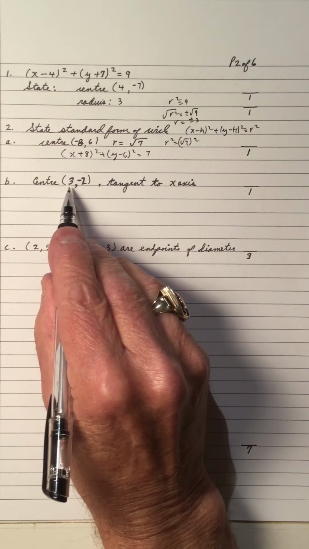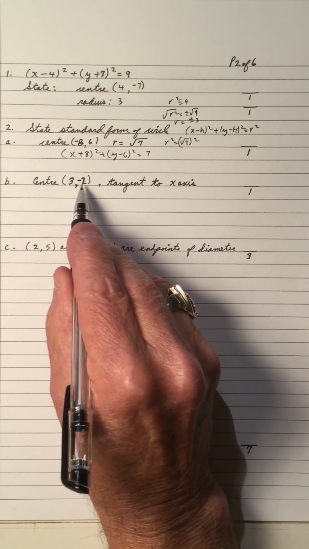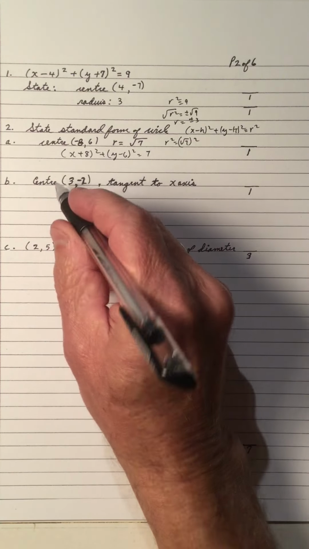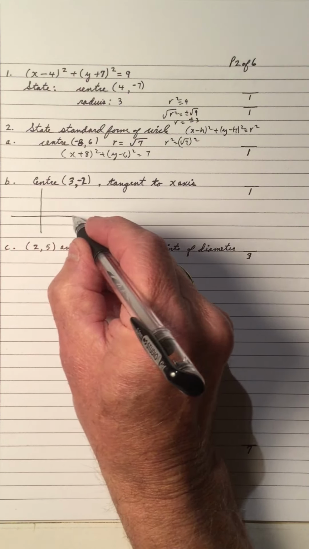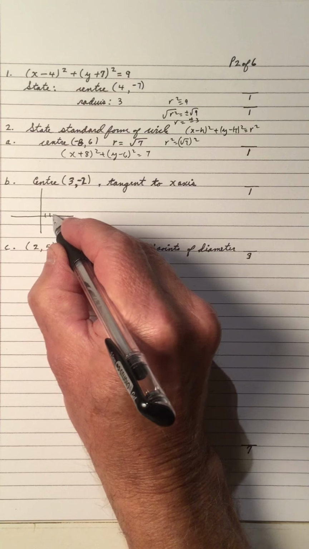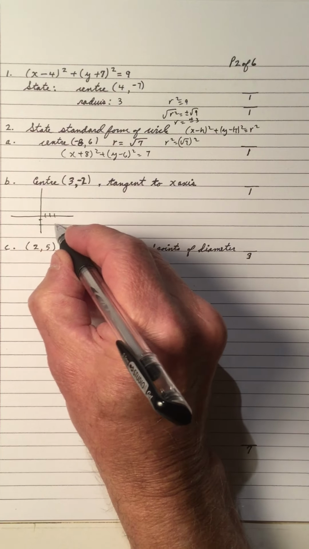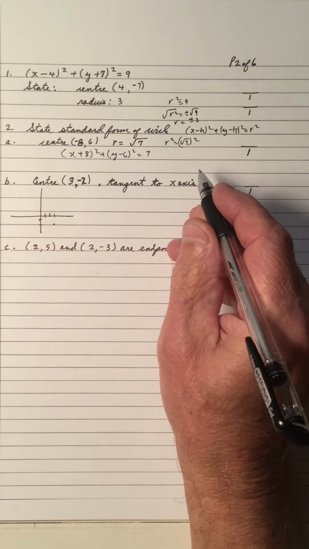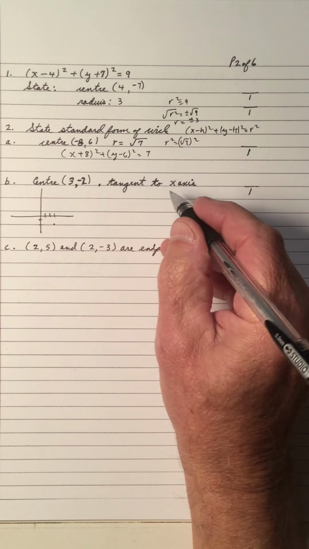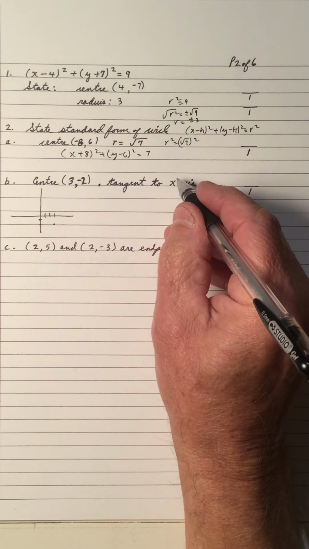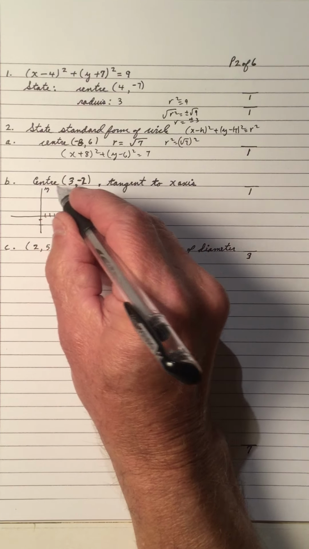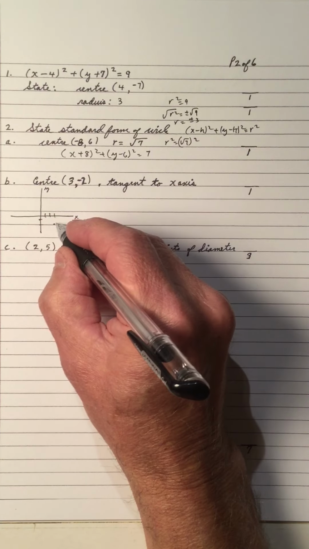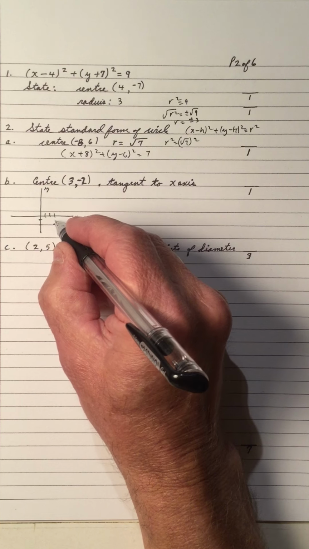And the center is (3, -2), and it's tangent to the x-axis. Well, let's draw a little graph of what's going on here. The center is (3, -2), right here. And that's the center, and it's tangent to the x-axis. So this is the x-axis, and this is the y-axis. So it's tangent to the x-axis.